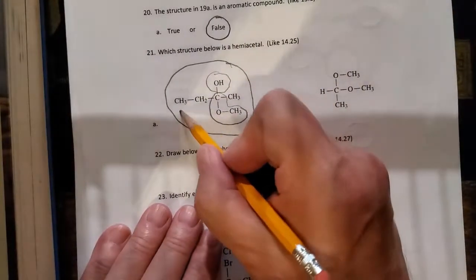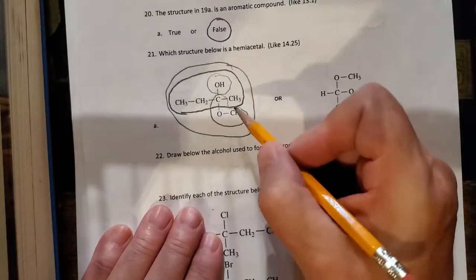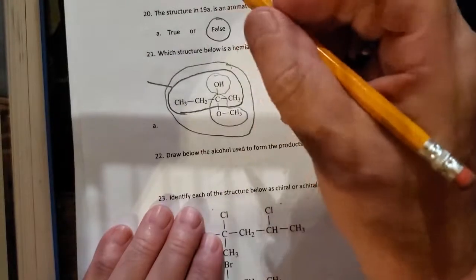Now, if you remember, this part of the molecule is where the ketone comes from.